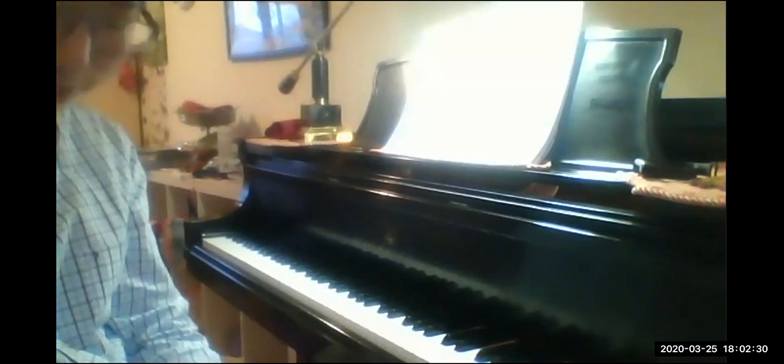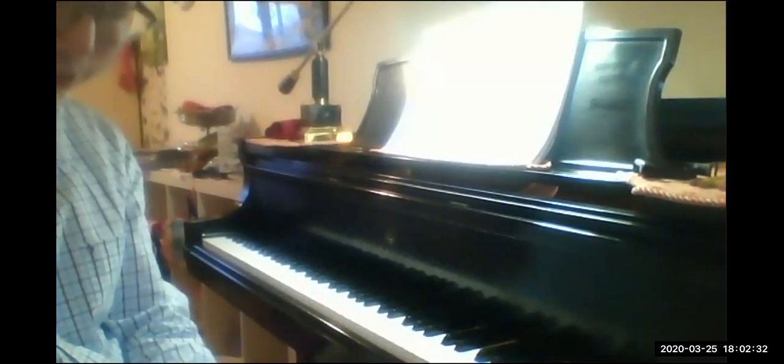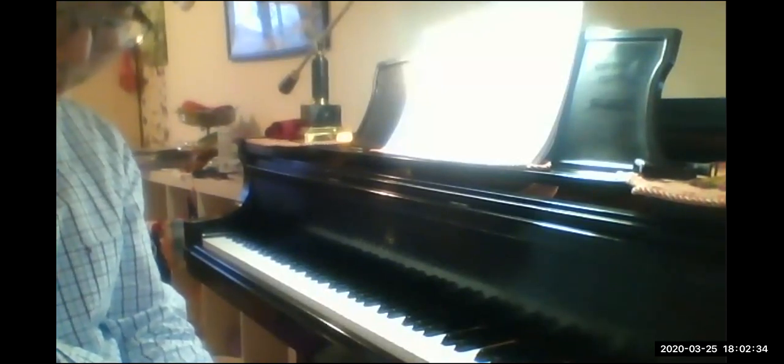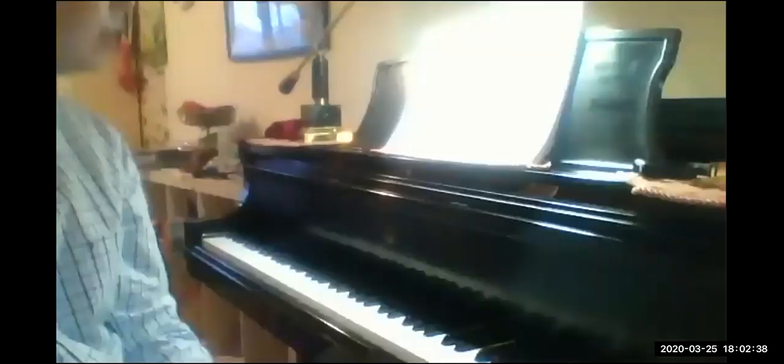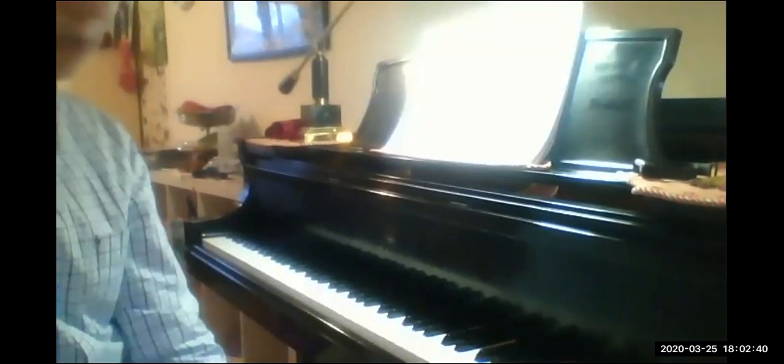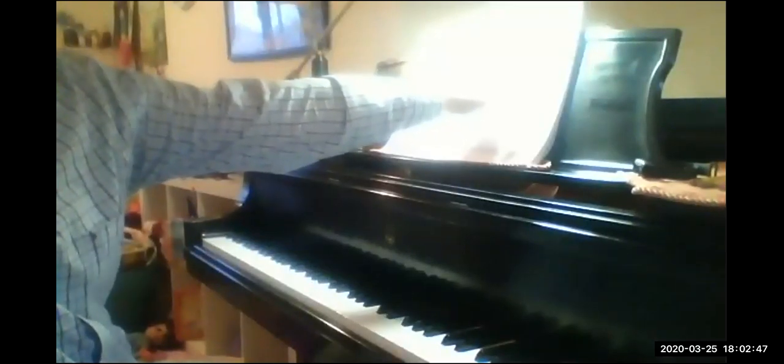Getting there. It's improving. So register, go from middle C. Middle C, yes. Start on middle C with my pinky, right? Middle C with your third. So one on C and then third on A.